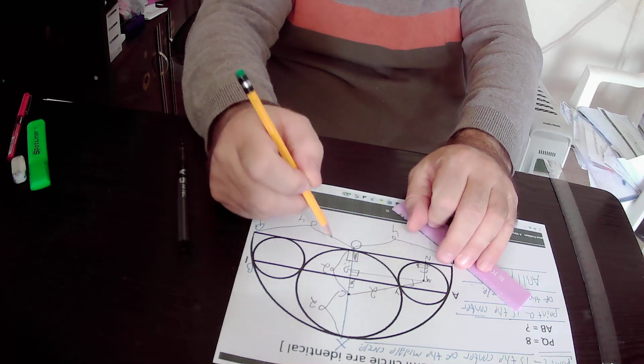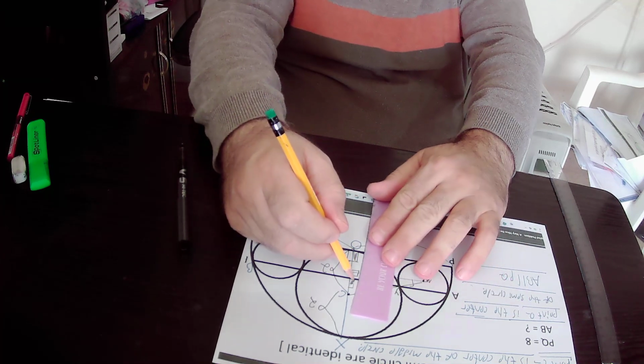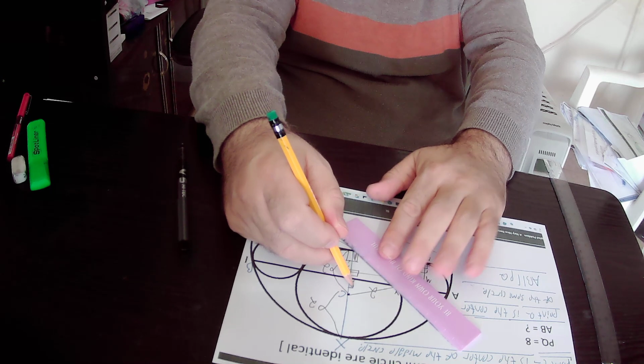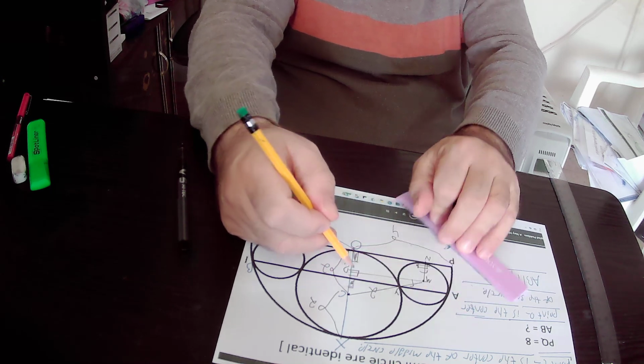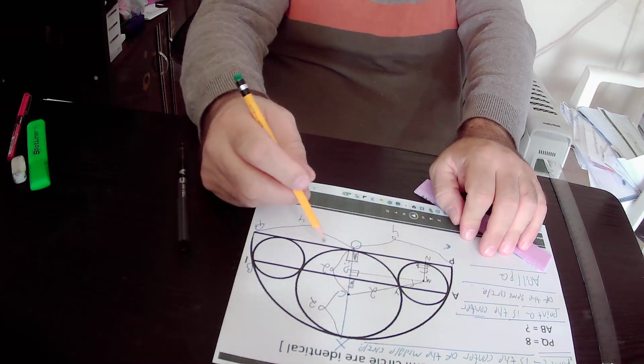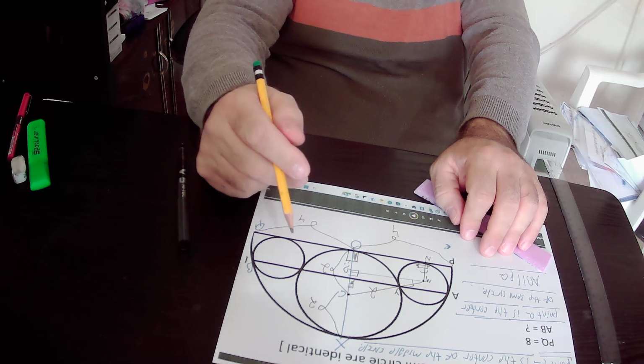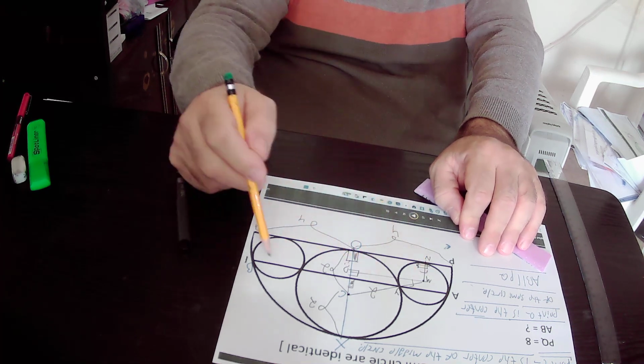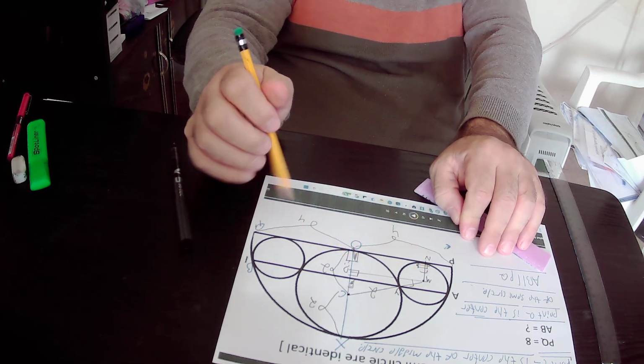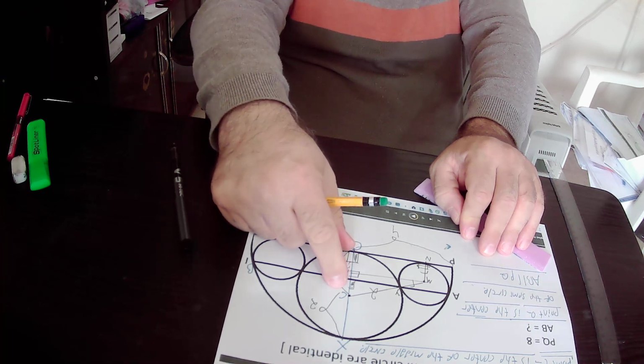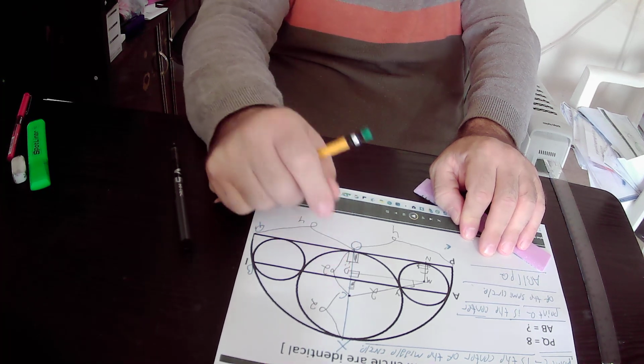Okay? Likewise, because AB is parallel to PQ, those two corresponding angles will also be equal to each other.